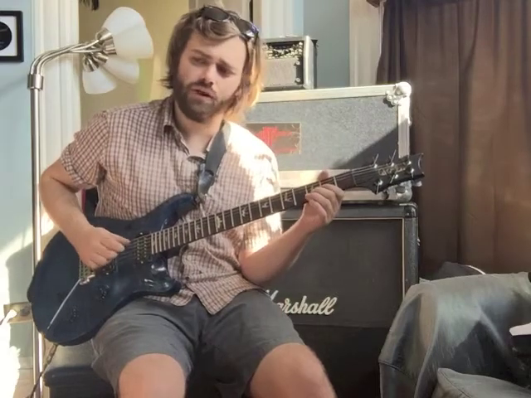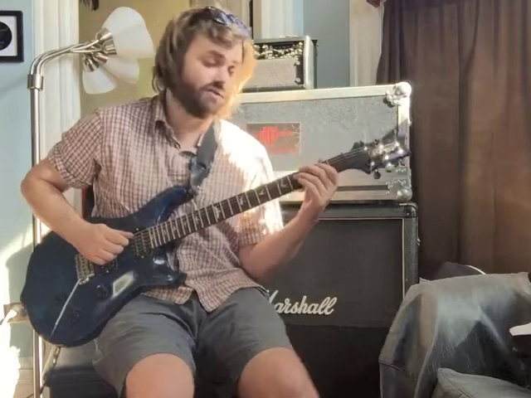Alright, so the second measure is just essentially a variation. Instead of playing the low notes of the chord, we're going to play a high E at the end of the bar. So here's the second bar slow. Like so. I'll loop that one slowly.